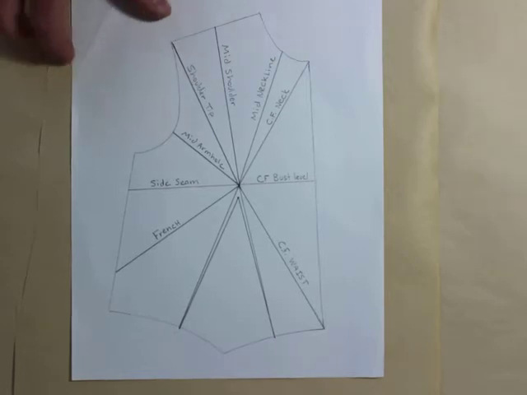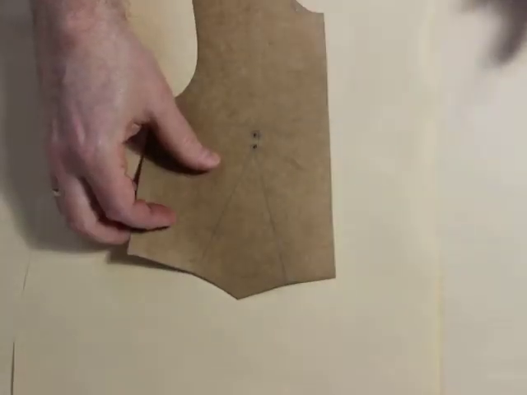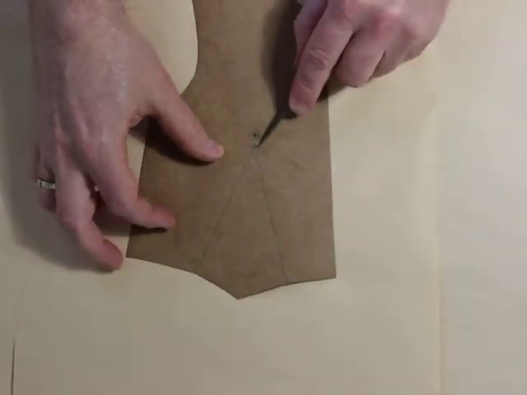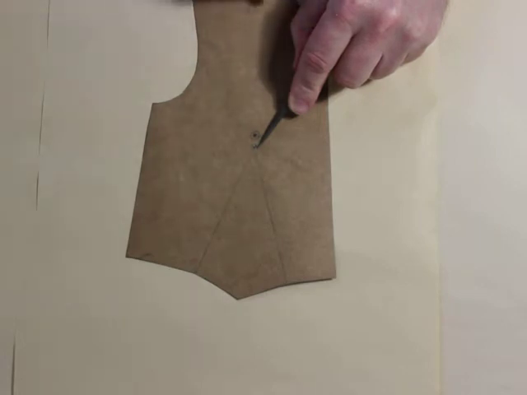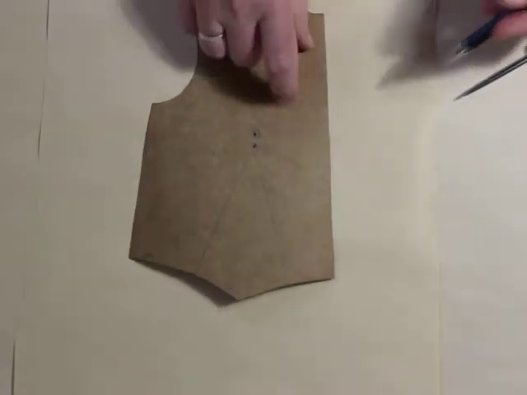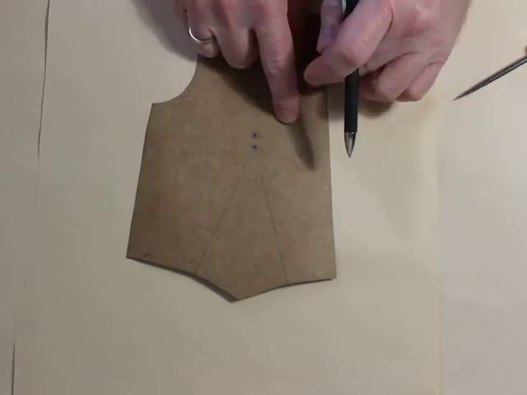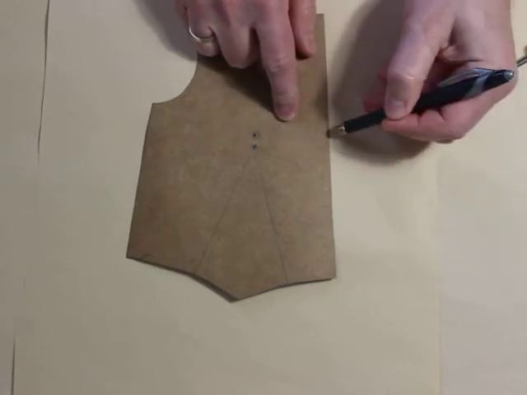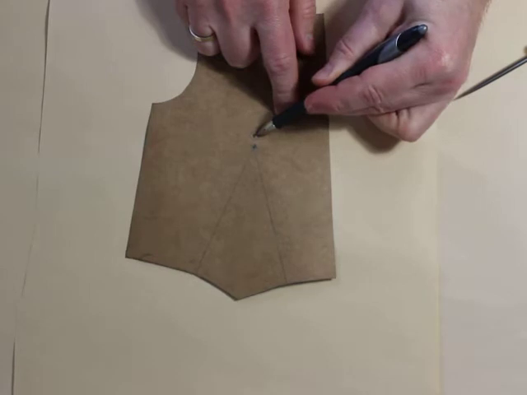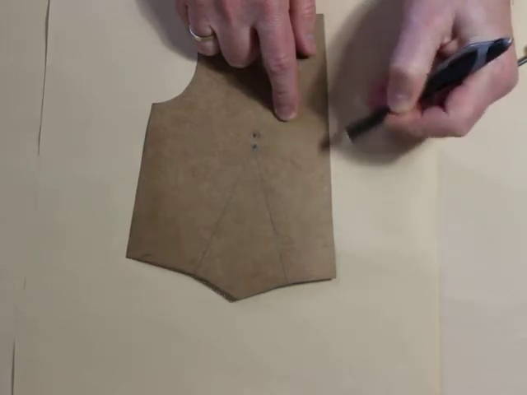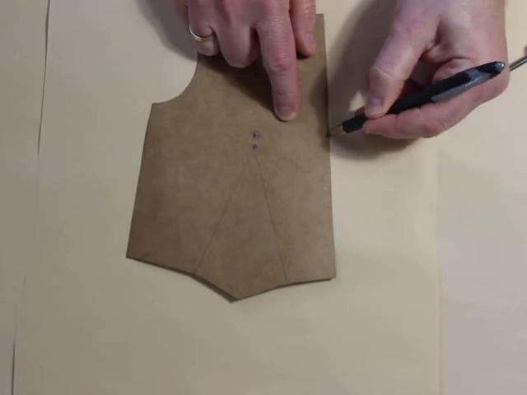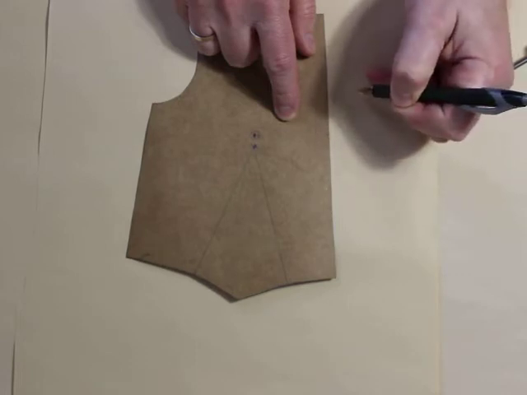So in that case, you want to take your sloper and decide where you want the dart to go. Let's say that we want it to be in this location here. If you want to, you can draw a line from the pivot point or the apex to that location so that you have a point of reference, or you can simply mark where you want it to go.